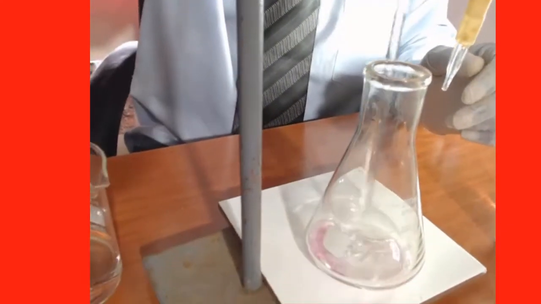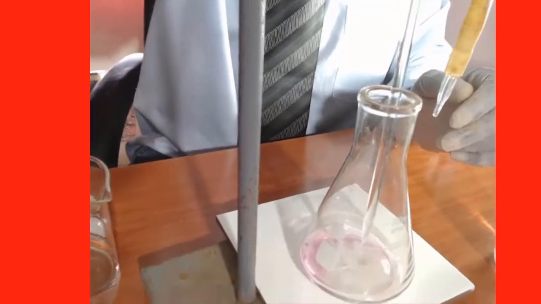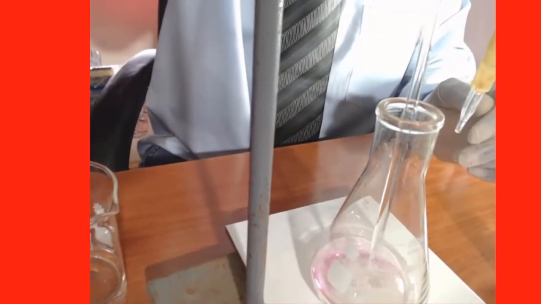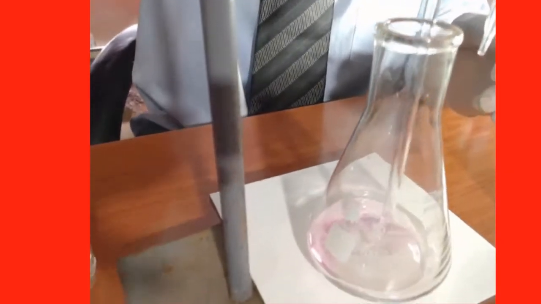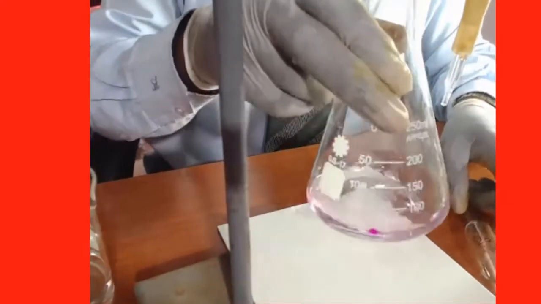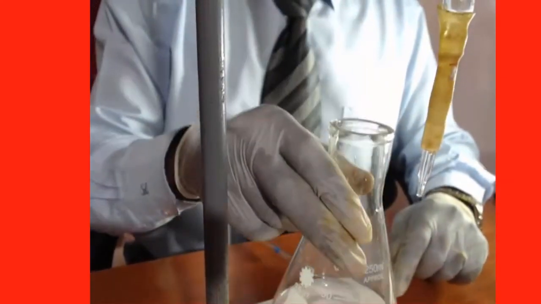Let us now put the solution into the conical flask, and it seems that it had some impurities of the indicator, but there is no problem. We are still going to do our practical. We have 25 cm³ of sodium hydroxide whose concentration is unknown.